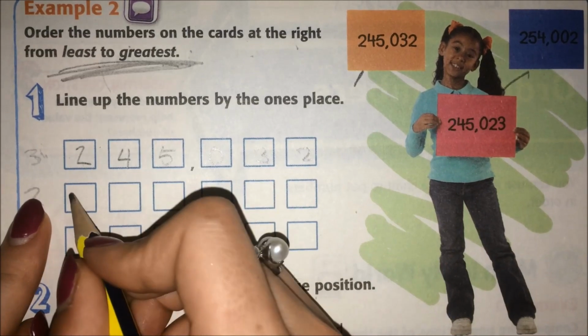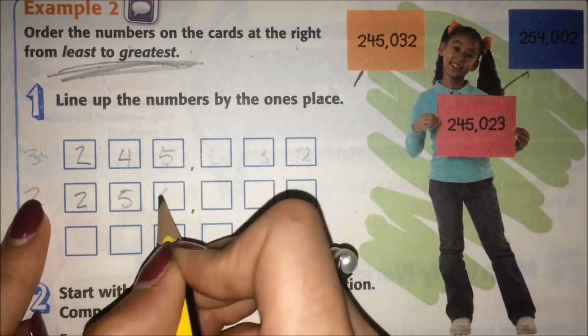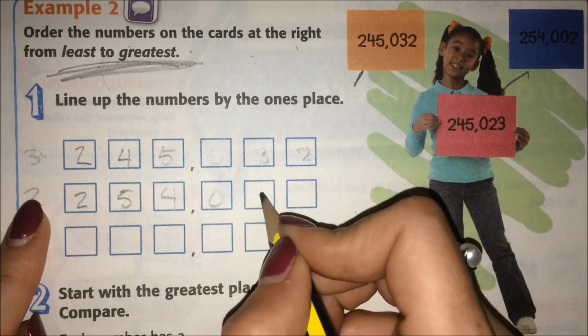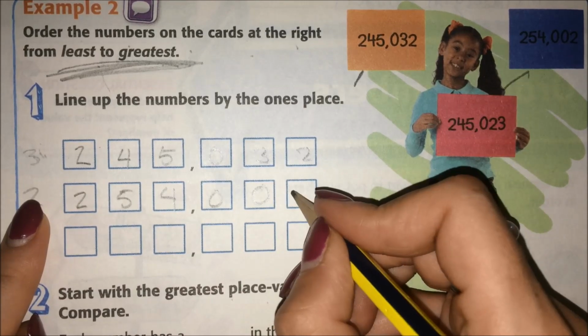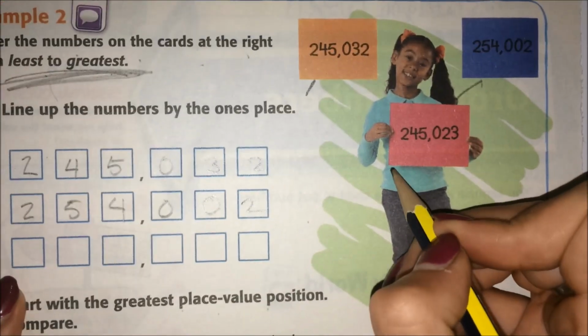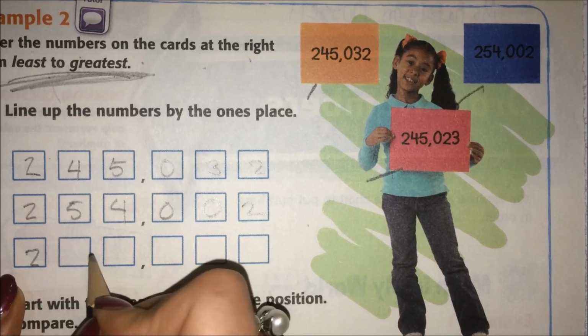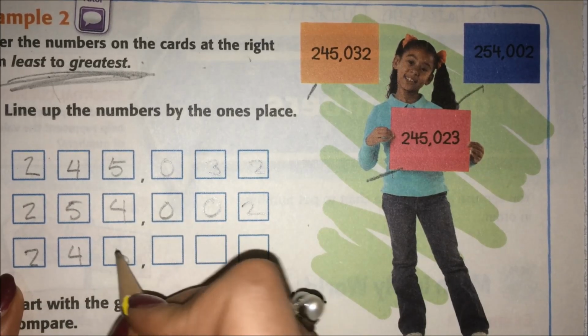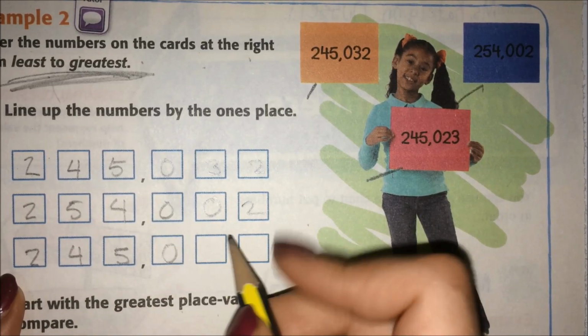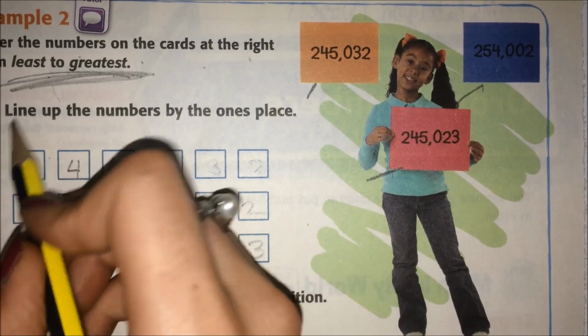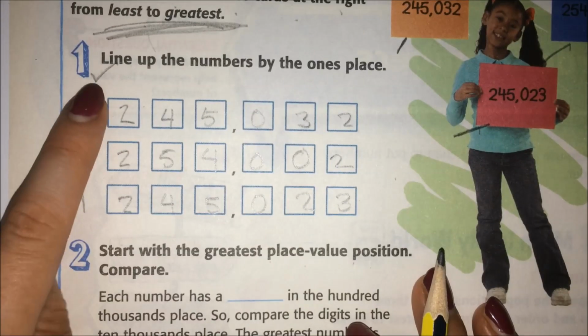Okay, let's do that one. Make sure you're copying these down properly, because one little mistake in copying will throw off everything. Okay, so we did the first thing.